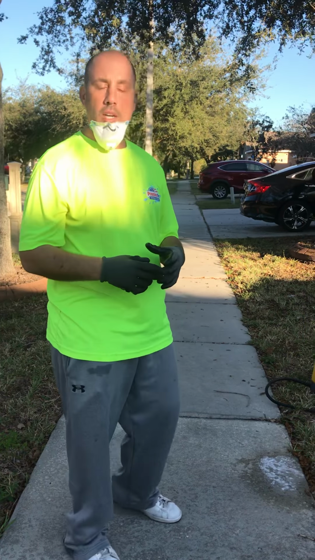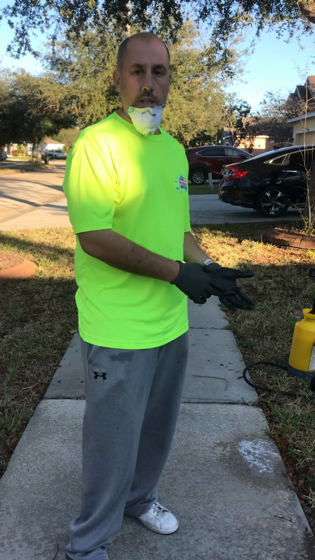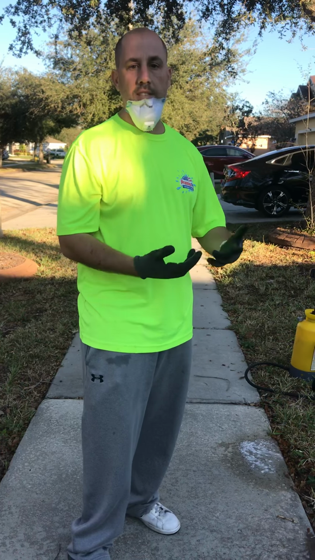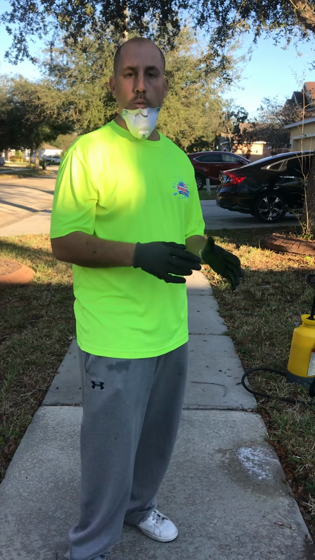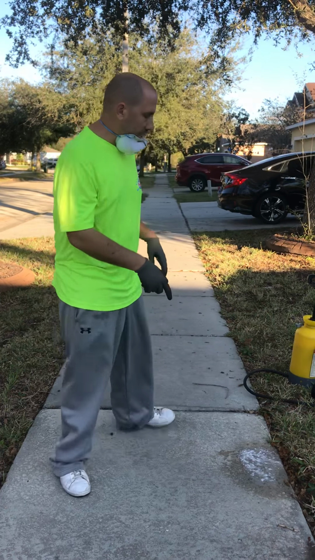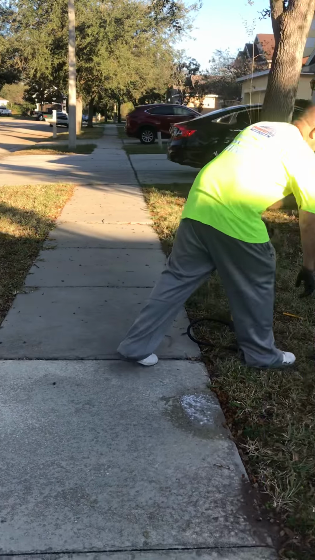Now you can do individual spots on pavers, but you can't do it on concrete. But even on pavers, you have to rinse it and you have to neutralize it immediately after. You can get away with doing some spots here and there, but you can't do that on concrete. So in this case, if the customer asked me to do the spot, I would let them know that we got to go joint to joint.